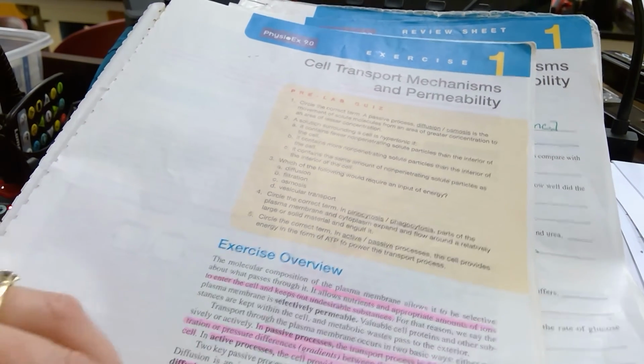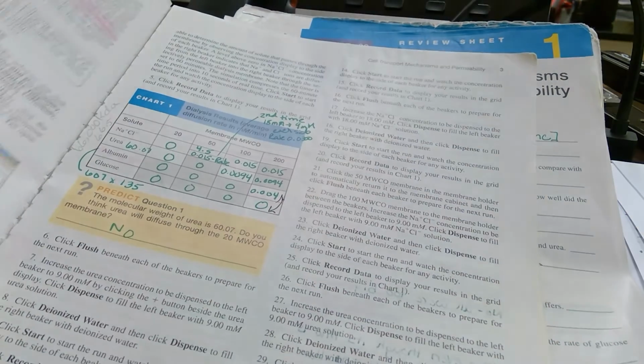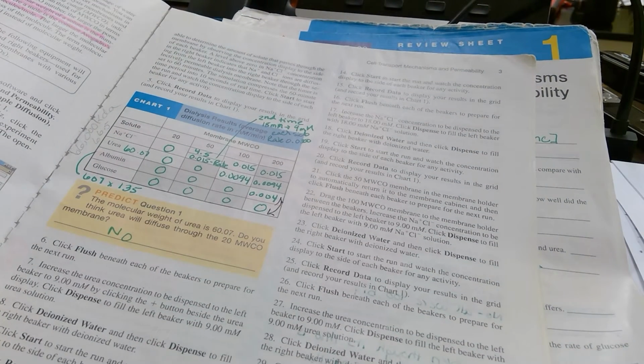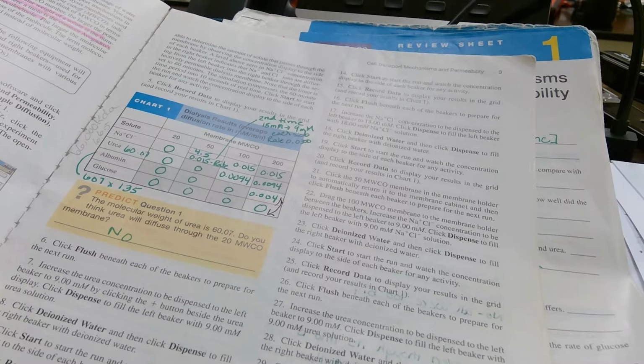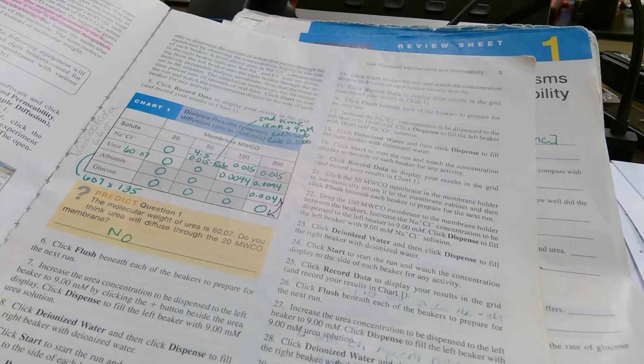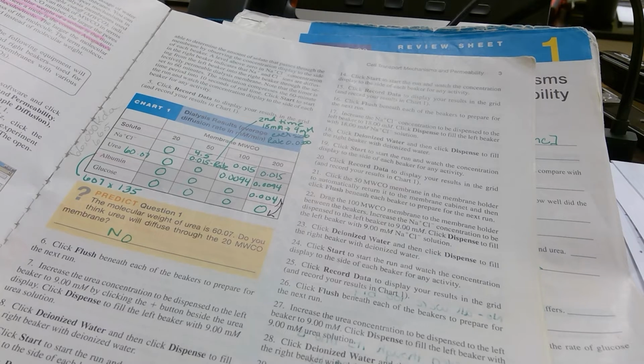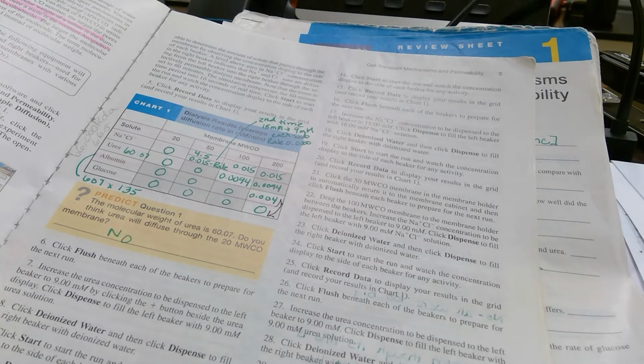This PhysioEx has everything to do with the lab that you are doing tonight. Looking at membrane transport, what can move and what can't move. If solutes are found in unequal quantity across the cell membrane, if they can't move, what will? Water. So in the very first experiment, you were playing with dialysis tubing, just like you are tonight.